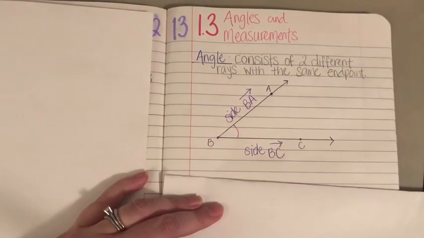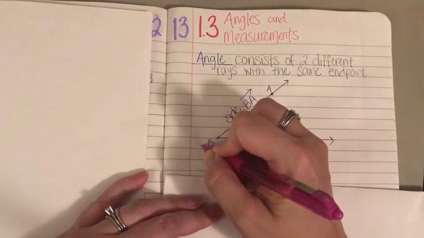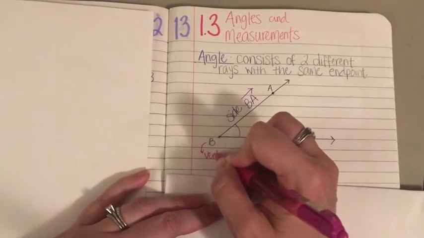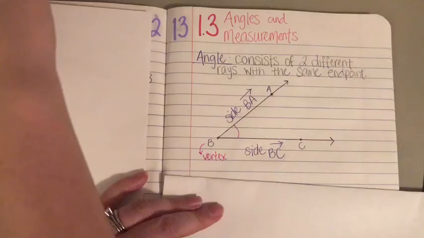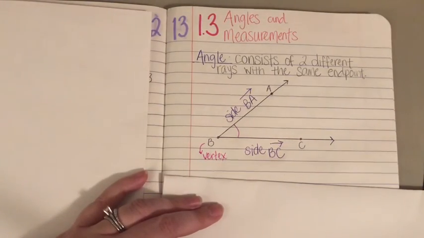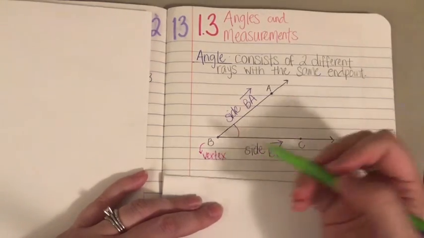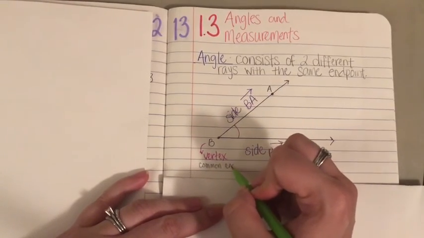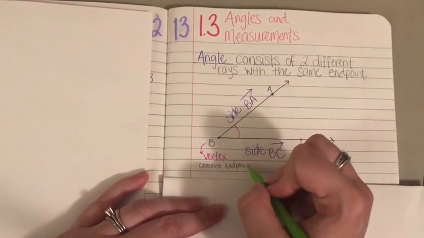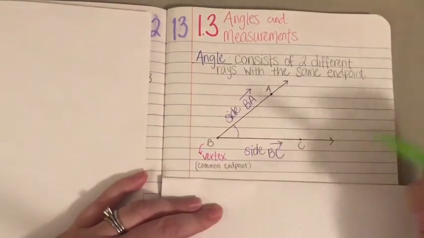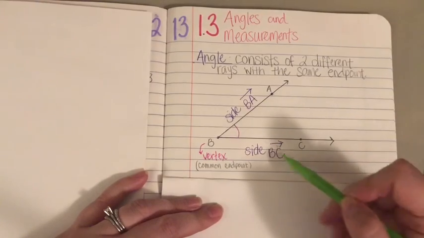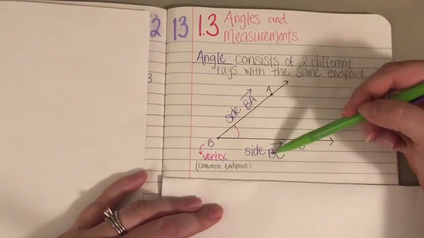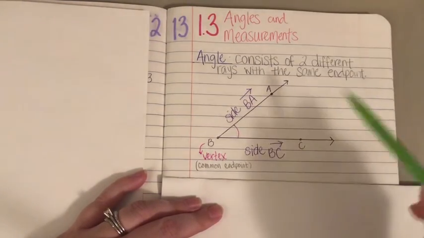This common point, the same endpoint that they share, B, is called the vertex. It's very similar to the vertex that you heard in algebra, like of a quadratic equation. It's the middle point in my graph. And it is my common endpoint. So that endpoint that they share, my two side rays, this is what's going to be my vertex. So notice ray BA, ray BC, I see them containing that first common endpoint. That would make them an angle when they look like this.